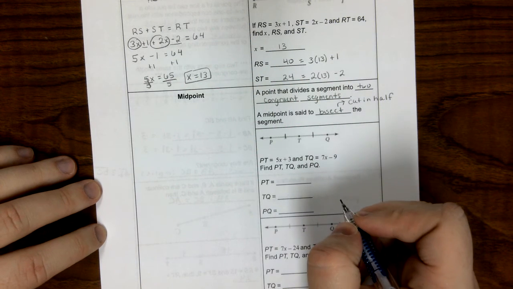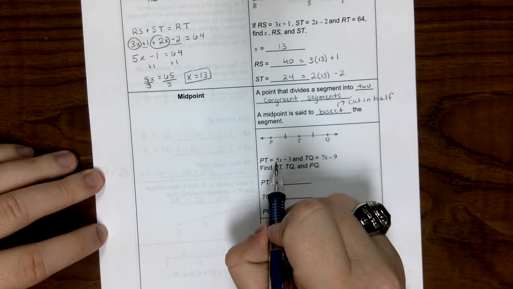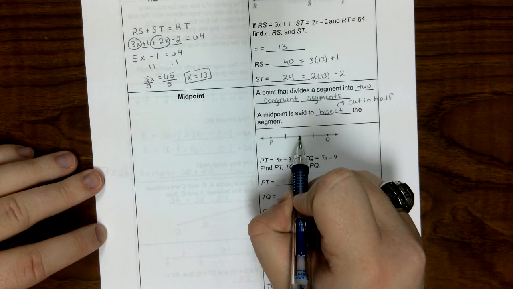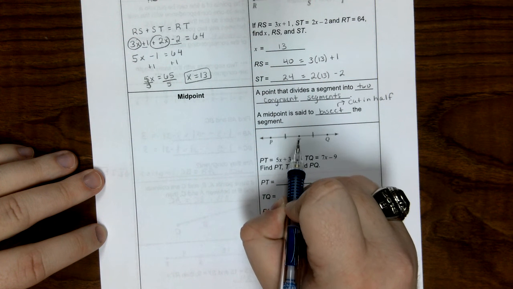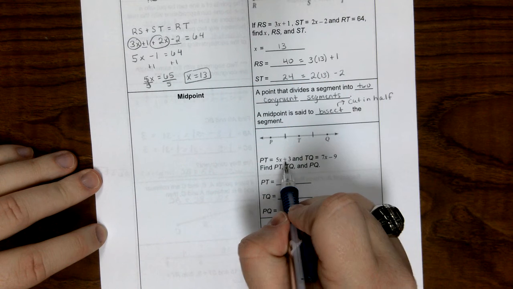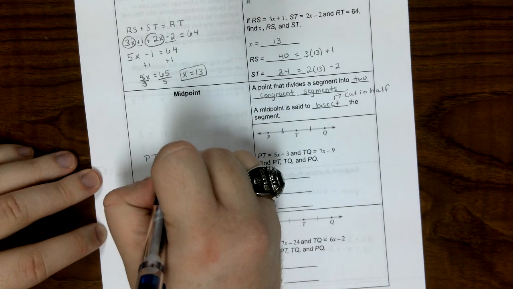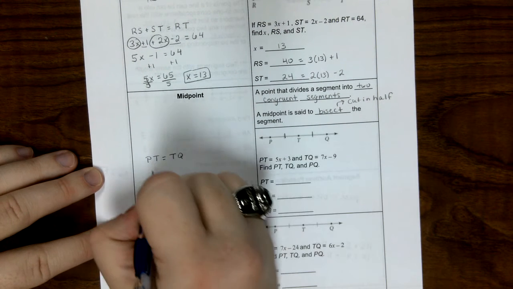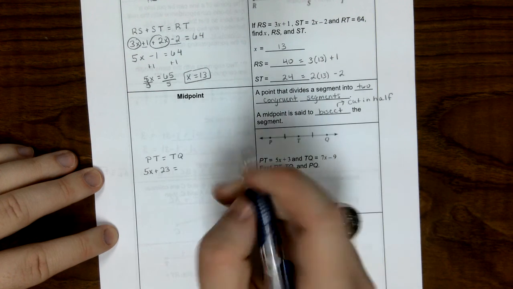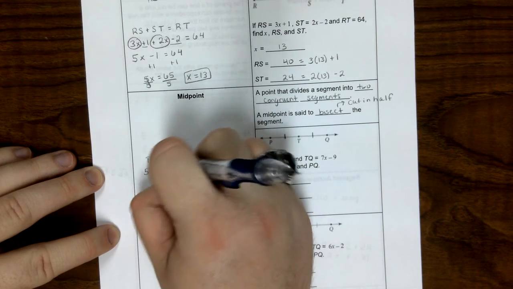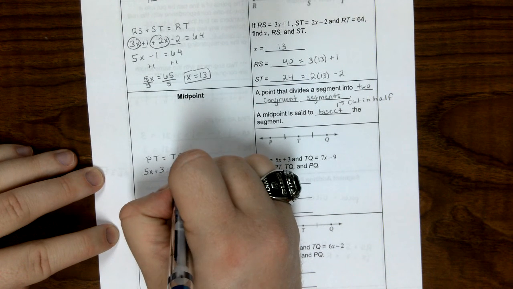All right, now solving a midpoint problem is a little bit different than segment addition postulate, but it's not that bad. Because this point T is the midpoint, we know that the length from P to T is the same length as from T to Q. So these expressions they gave me, I'm going to set those equal to each other. So PT is equal to TQ. So then 5x plus 3 equals 7x minus 9.